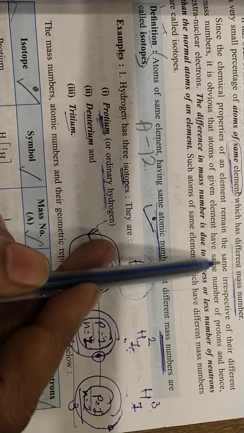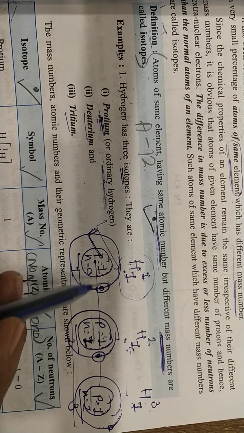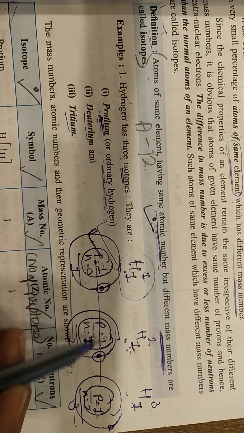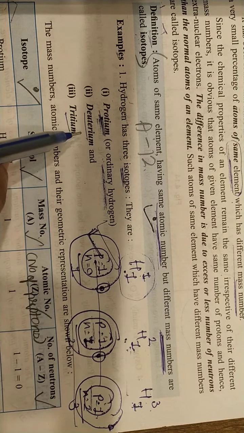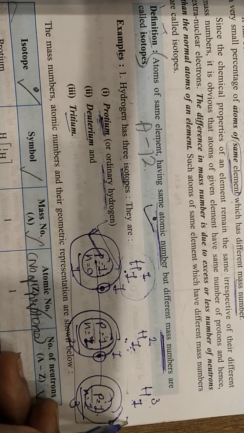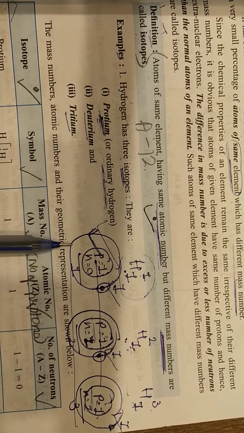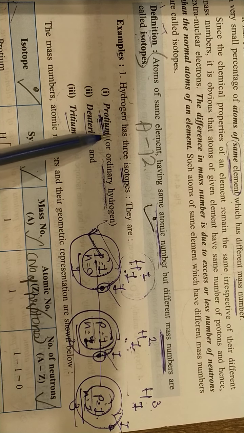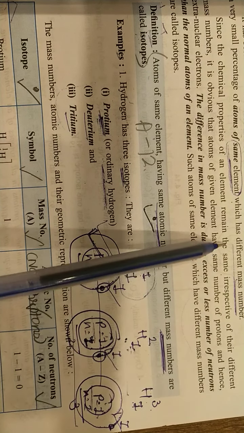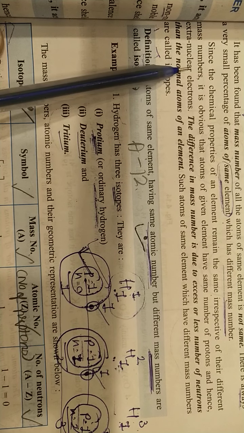The chemical properties of the element remain the same, because chemical properties depend on the number of electrons, and the number of protons equals the number of electrons. So for all 3 kinds of hydrogen, protium, deuterium and tritium, the electronic configuration is 1, with only 1 electron in the outermost orbit. Chemical property depends on the electronic configuration, so the chemical properties of isotopes remain the same irrespective of the different mass number.